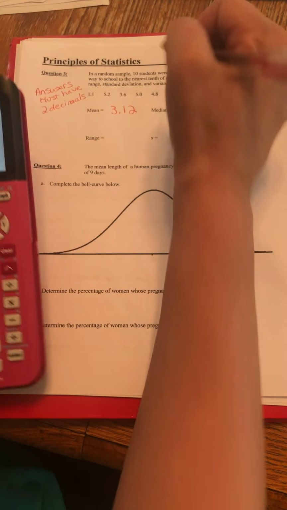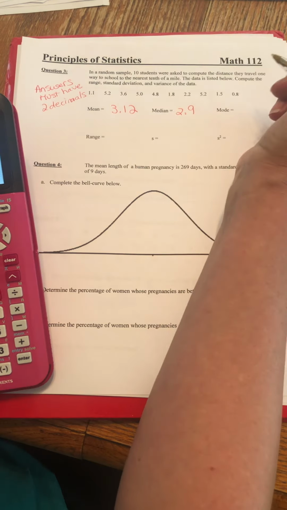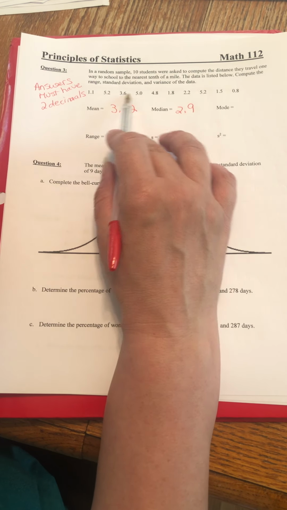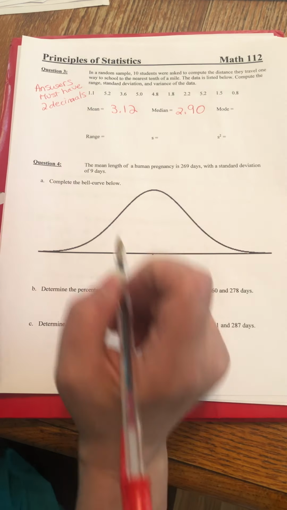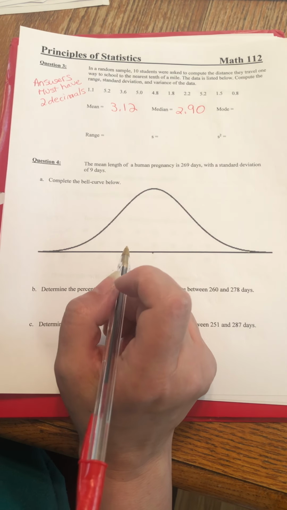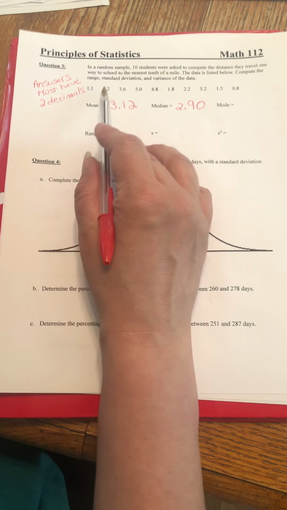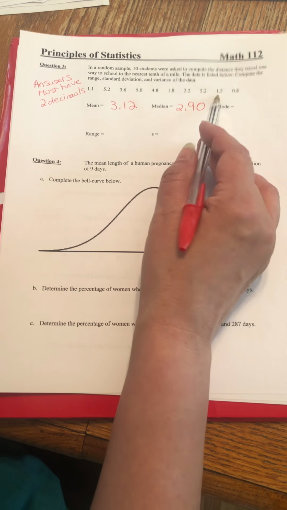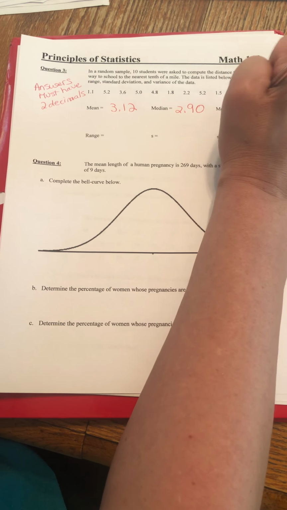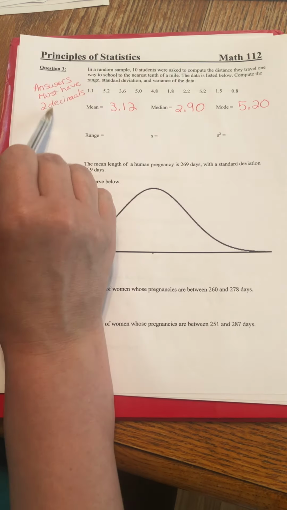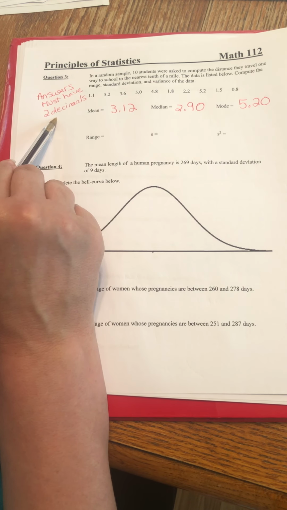Now be careful here. If you put 2.9, it's going to be wrong because we said the answers have to have 2 decimals, because you have to have 1 more than the original set of data, so that has to be 2.90. Mode is the one that occurs the most. I notice I have 2 5.2s, but again, that has to be written as 5.20 because your answers have to have 2 decimals.